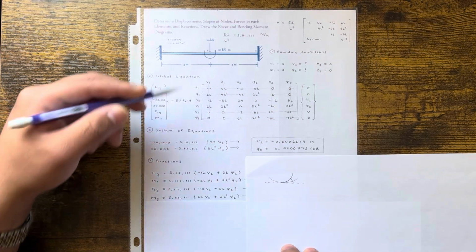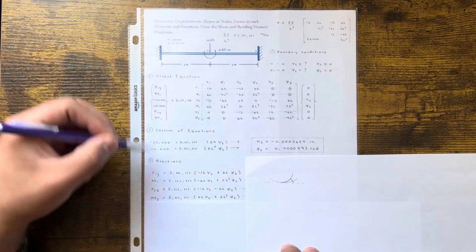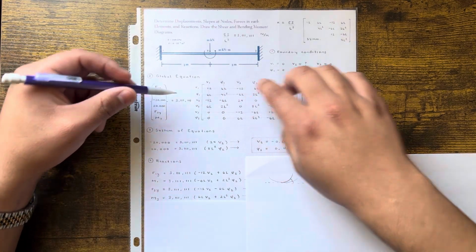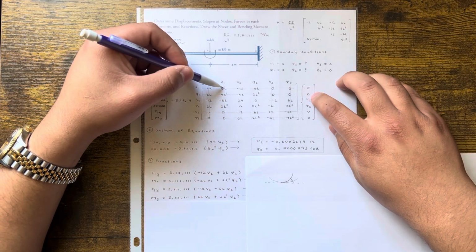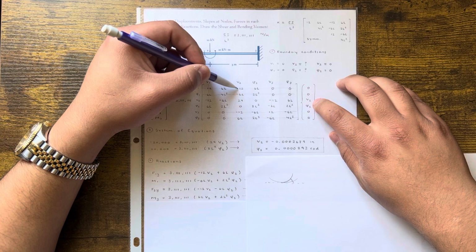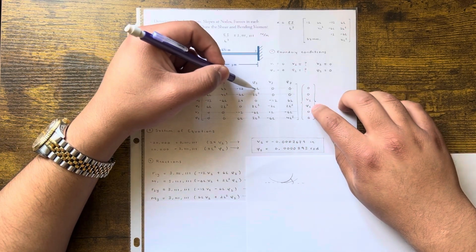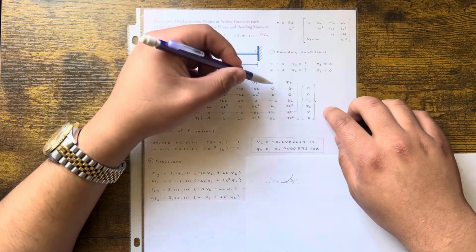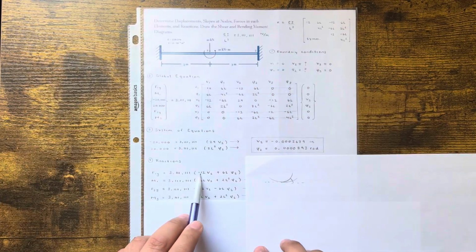F1y, same process, right? Now, forget about these crossed out lines. Now we need them. F1y is equal to 12V1, which is 0, plus 6L Phi1, which is 0, minus 12V2, we already know V2, plus 6L Phi2, we already know Phi2, plus 0V3, plus 0 Phi3. That's what I got here, okay?